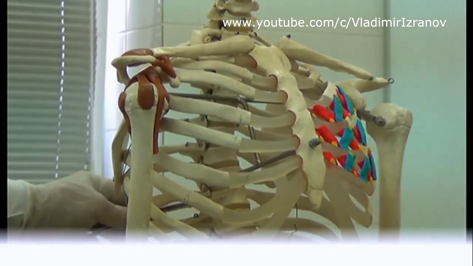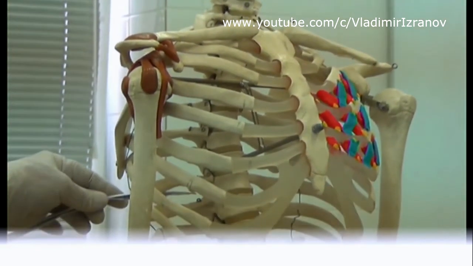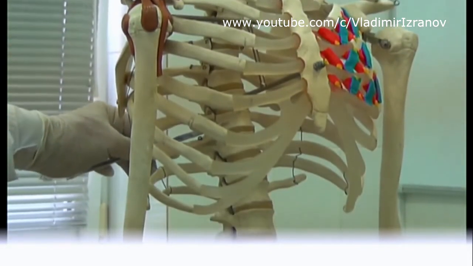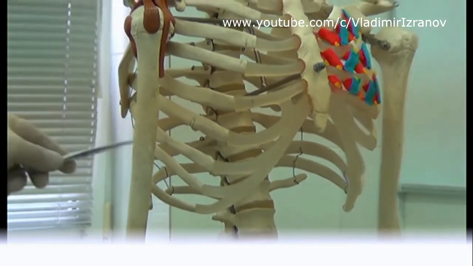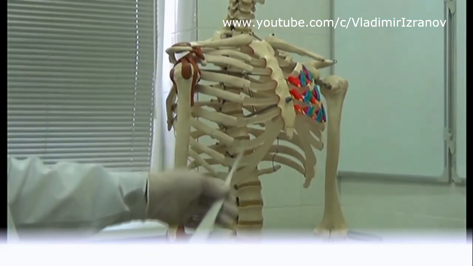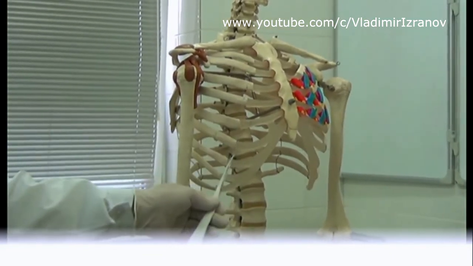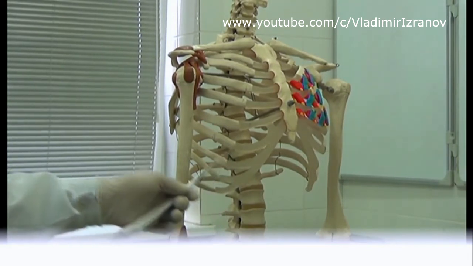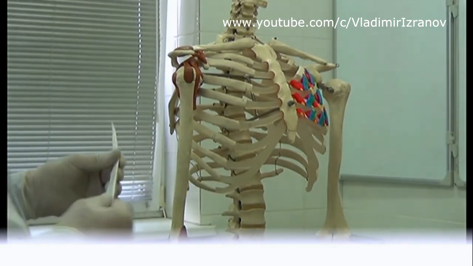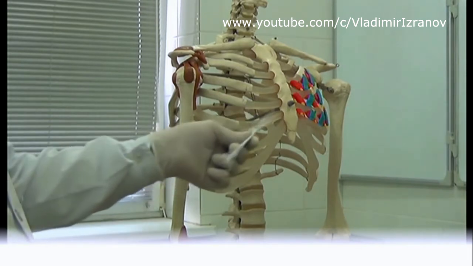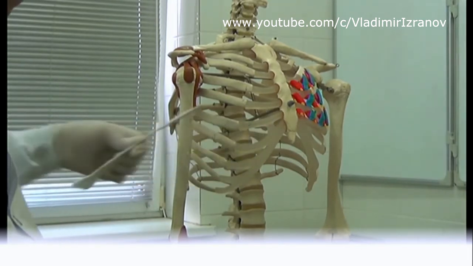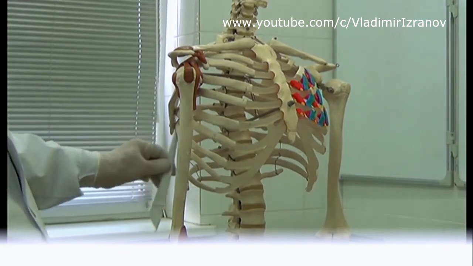Musculus intercostalis externus from the spine till to cartilaginous parts of the ribs, and musculus intercostalis internus contrarily from the sternum till angulus costae.